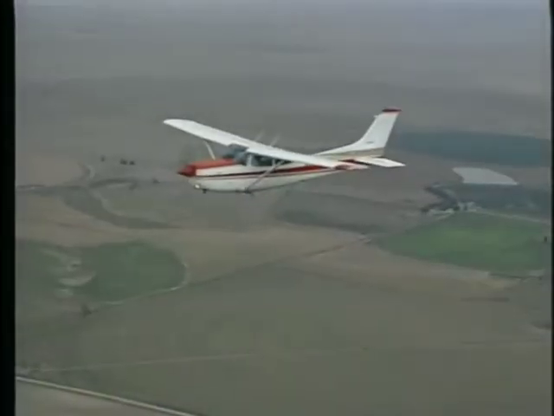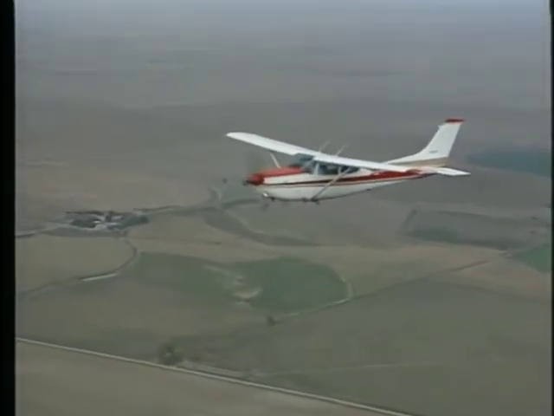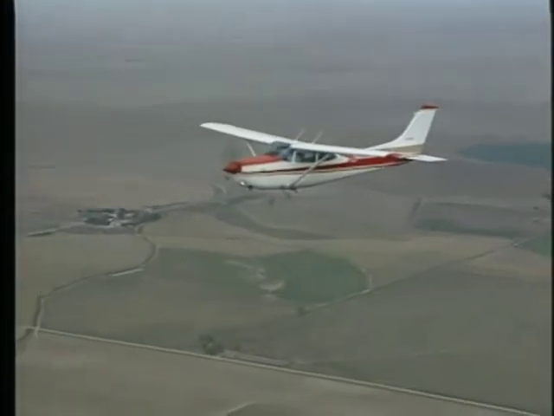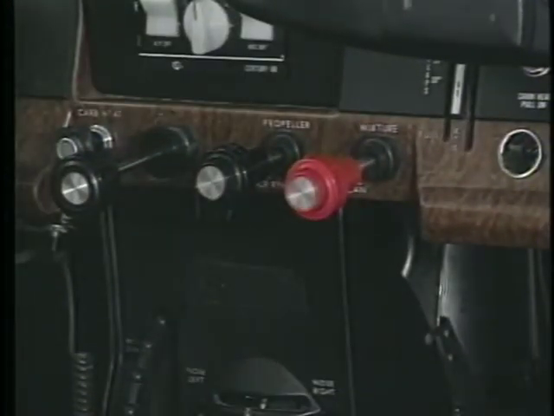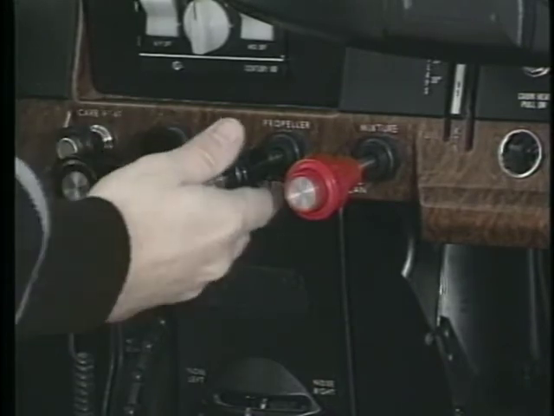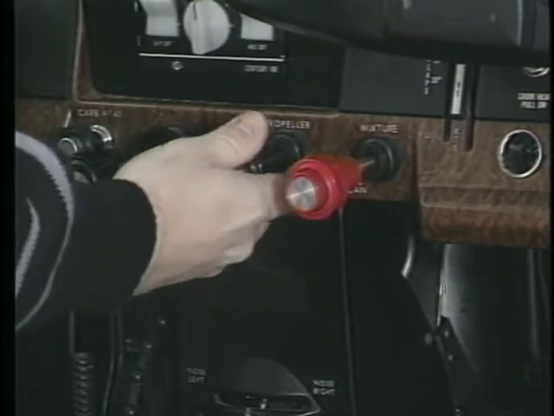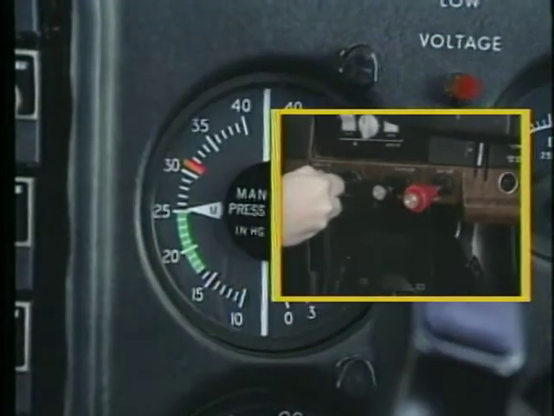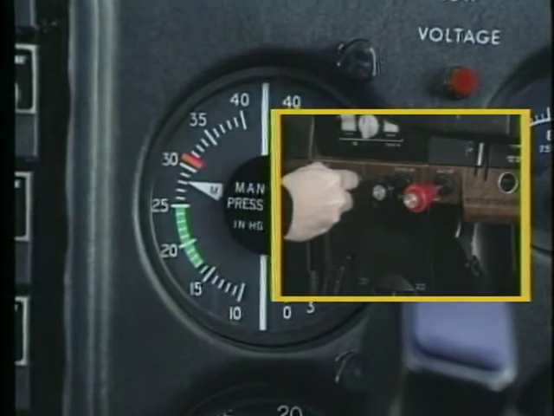Some airplanes use a more expensive constant-speed propeller. With this type of prop, you can vary the pitch to obtain the most efficient blade angle during the different phases of flight. Airplanes with constant-speed propellers have 2 power controls, the throttle and propeller control. As you adjust the throttle, the changing power output is indicated on a manifold pressure gauge.